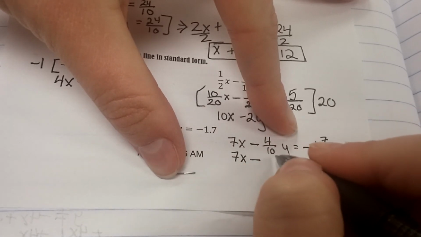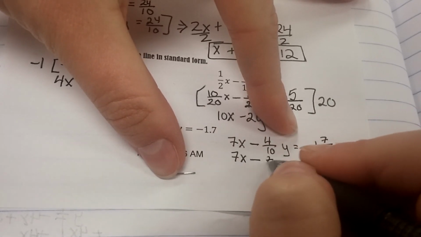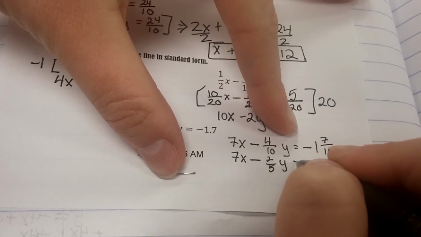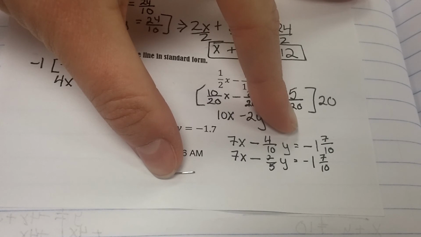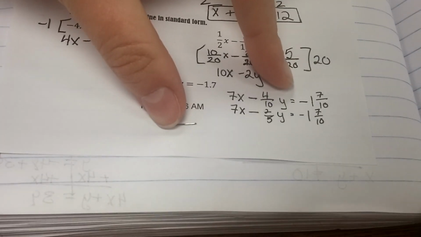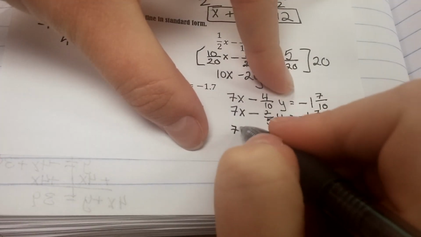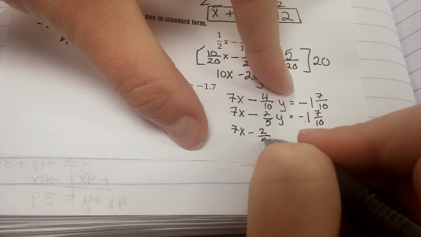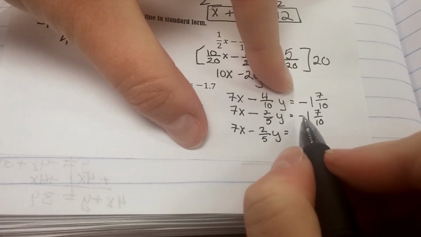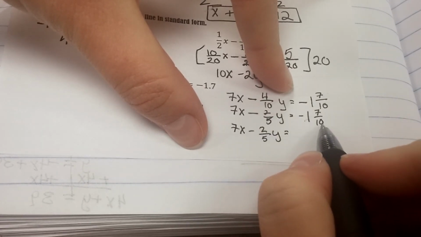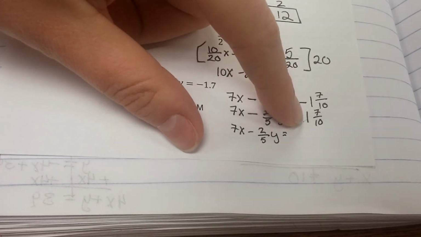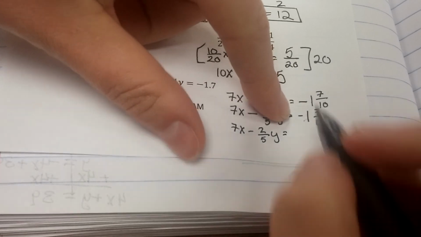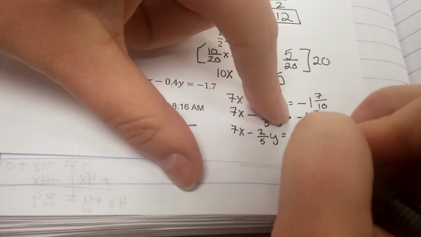Minus 4/10, which would be 2/5, is equal to negative 1 7/10. Change this to an improper fraction, I would have 7x minus 2/5 y is equal to negative 1 times 10. Actually, we hold the negative sign. 1 times 10 is 10, plus 7 is 17. We put the negative sign back in, so it's going to be negative 17 over 10.